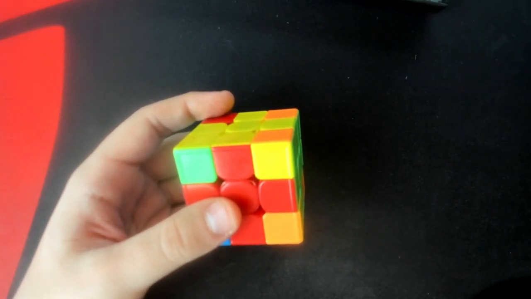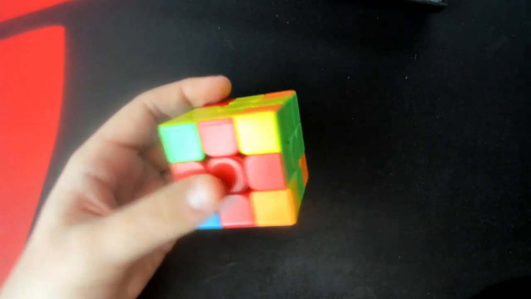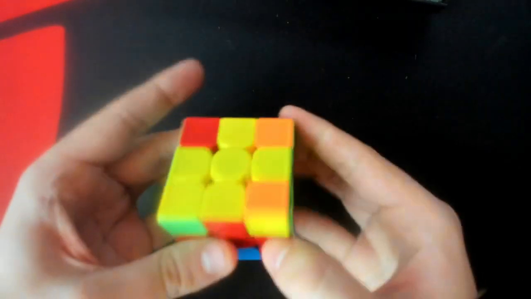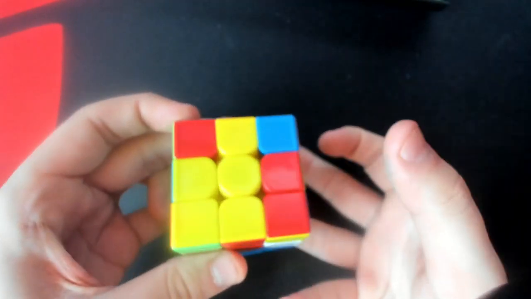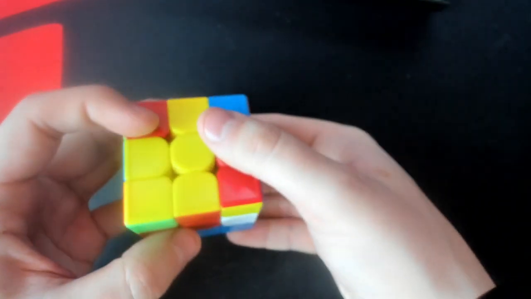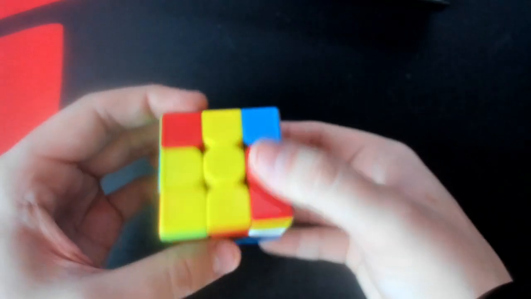So you're not thinking, oh, this U prime cancels with the U. It's not like an FMC solution where you're canceling out moves, right? This is really just a feeling thing. So if I go here, and I'm already thinking about the next comm, I know this is the hand position and the setups for the next comm. I can go straight into it.